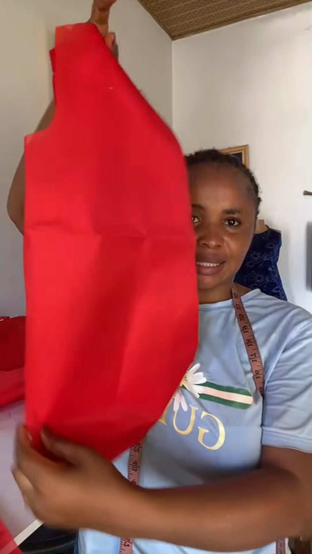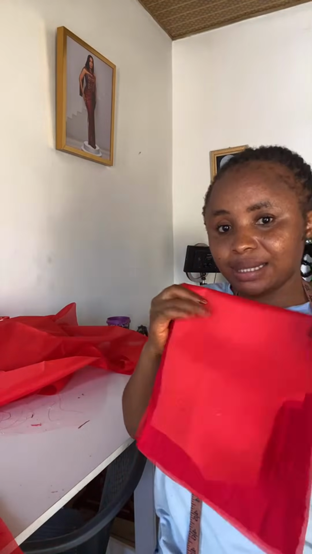So this is what we have. This is the main fabric and this is the lining piece. Okay, I'll go ahead and keep this one aside because I am done with it.